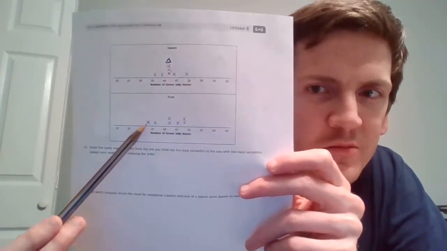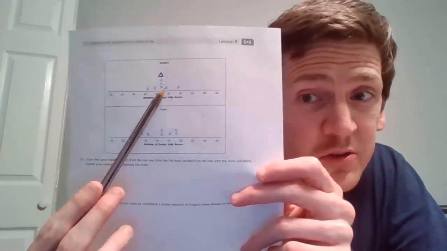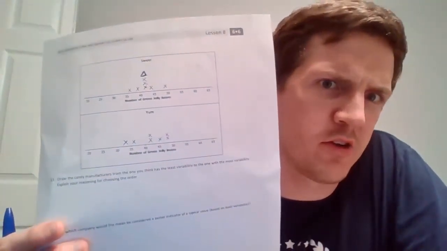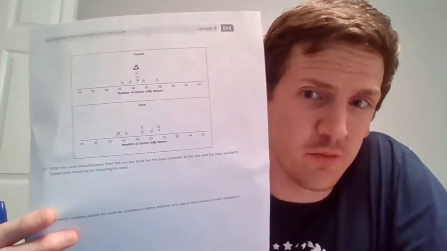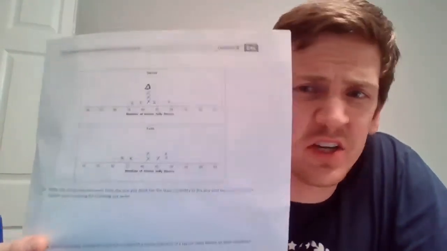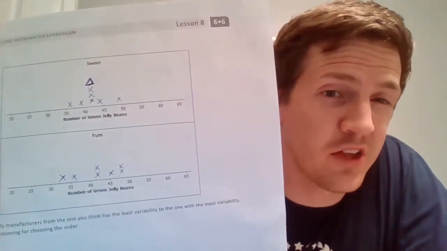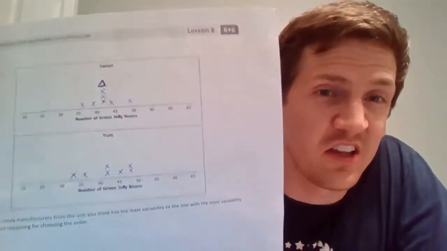So it looks like yum's just a little bit more spread out than sweet is. And also, sweet has 3 42s compared to just 2 42s on yum, which would also help your variability with sweet simply because it's got more numbers that follow the mean. And like I say, there isn't much difference in the variability between sweet and yum, but sweet is just slightly closer together with its data points. So I still think that sweet has less variability than yum does because it's just a little less spread out.